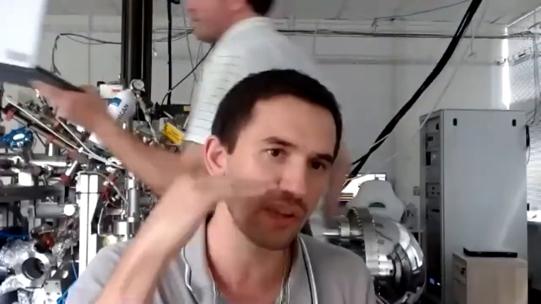We have one small storage chamber with a parking, so we can load up to 10 samples there to keep them in vacuum. For example, if you do some study in an upcell, then you can take the sample out and not expose it to air. You can store it in this parking. This is possible. And you have some limitations on the size of the sample.